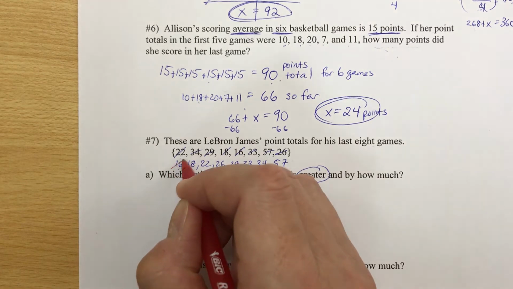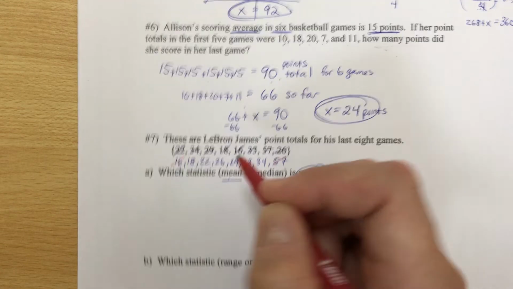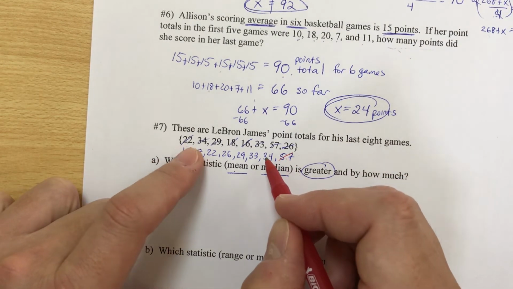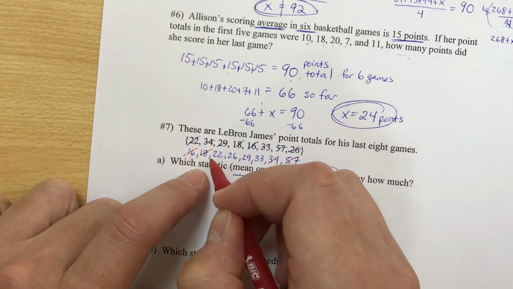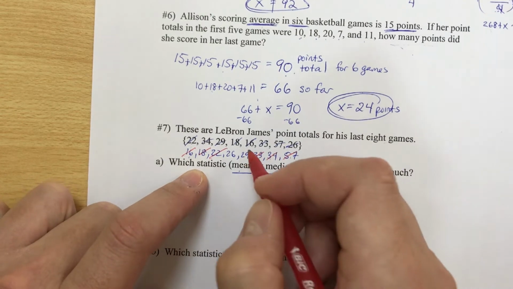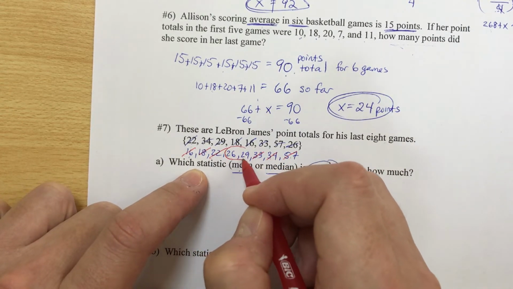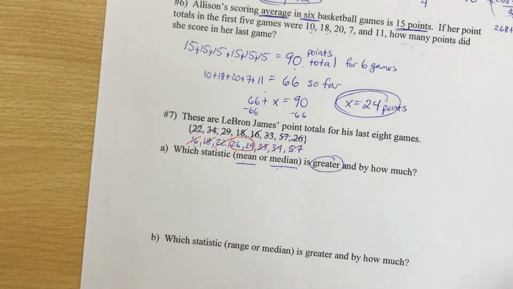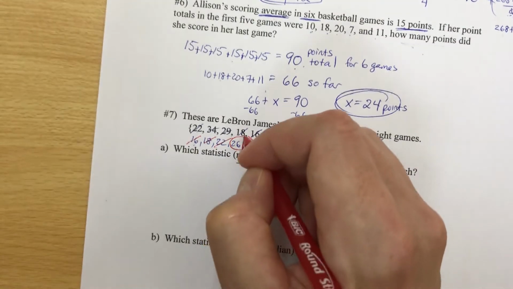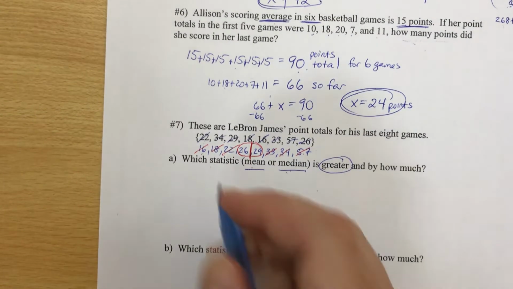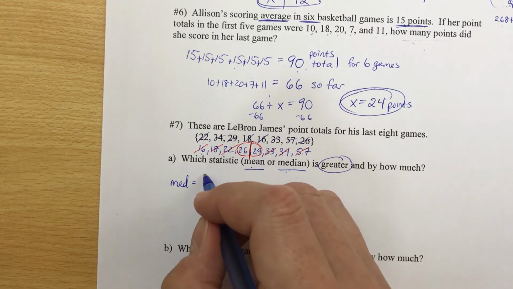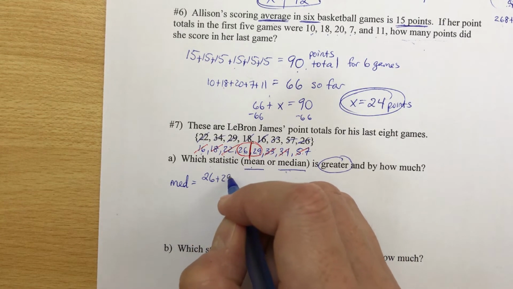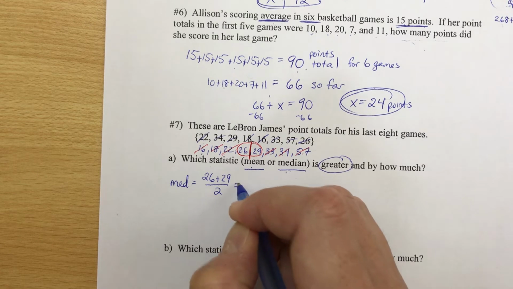The median would be to cross off the ends. So 16 and 57, then 18 and 34, then 22 and 33, sorry. And we end up with 2 numbers in the middle. Now the median is actually between them. So the median, I'm going to say MED. If we have 2 numbers, we add them up and divide by 2. We take the average of those.